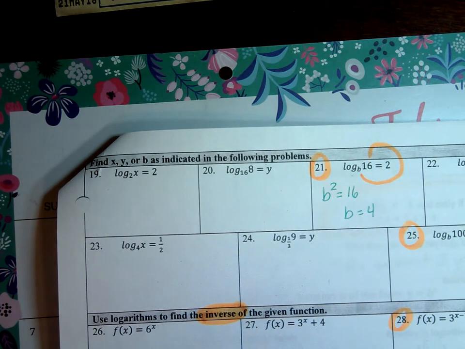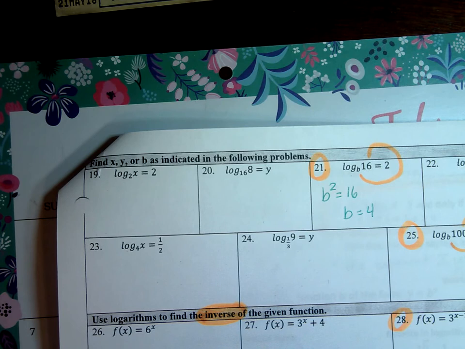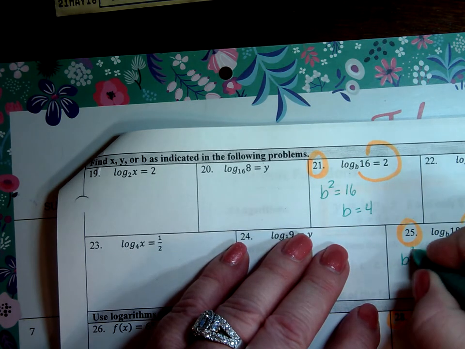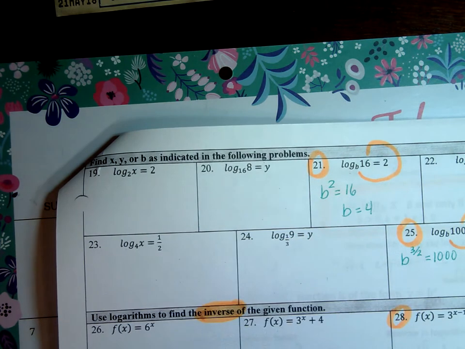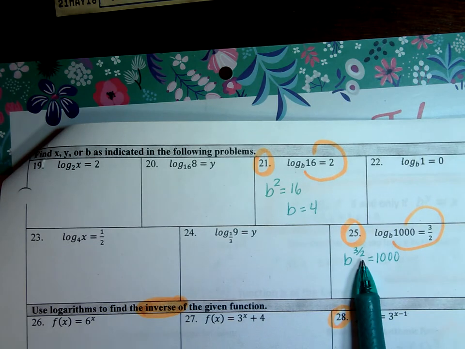Same thing with this guy. This one I'm going to loop-de-loop it. This one's a little more complicated. b to the 3/2 equals 1,000. I don't know about you, but I have no idea what that is. Which, by the way, the denominator tells you the root, and the numerator tells you what you're doing to it. You're cubing it in this case.